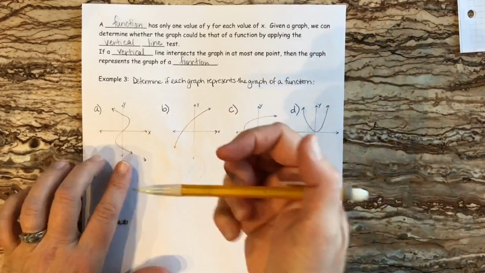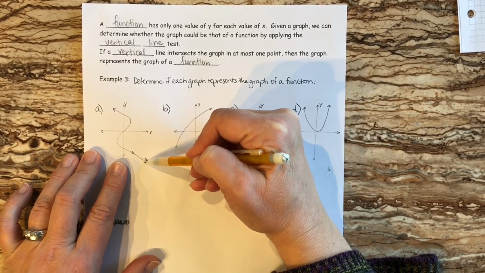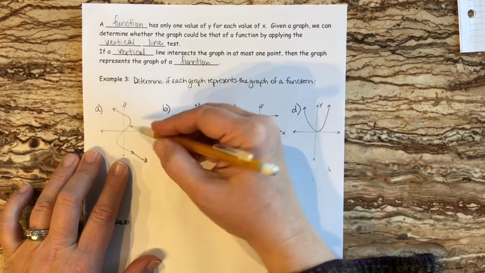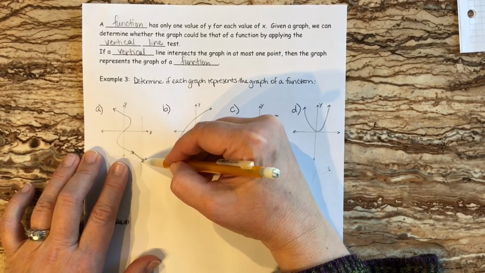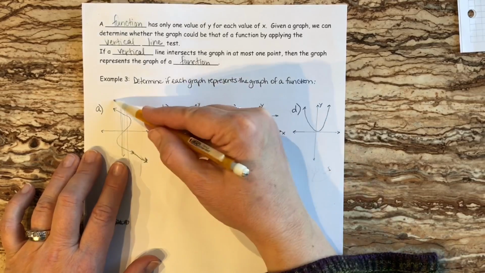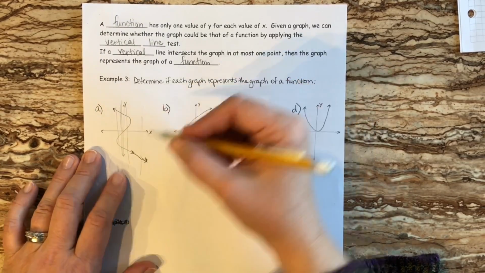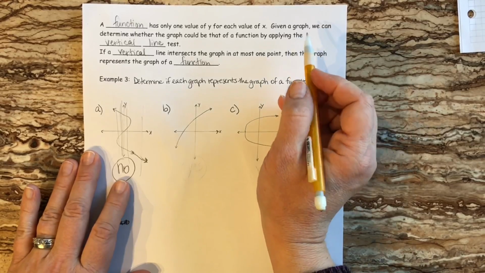So if I go here and I draw a vertical line, say this extends, we could say it comes way out there. I drew a vertical line there. Oh, that looks like it might be a function. That would be 1 point. But over here, if I draw a vertical line, I'm going to intersect at 2 points. So that makes it not a function. It doesn't pass the vertical line test.